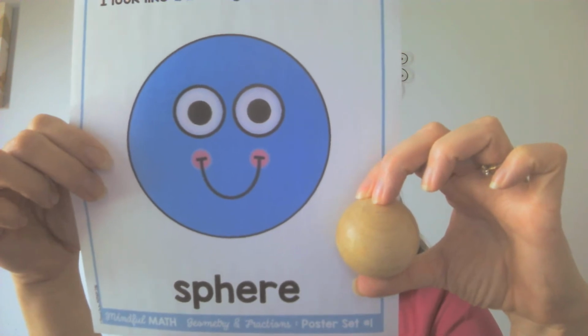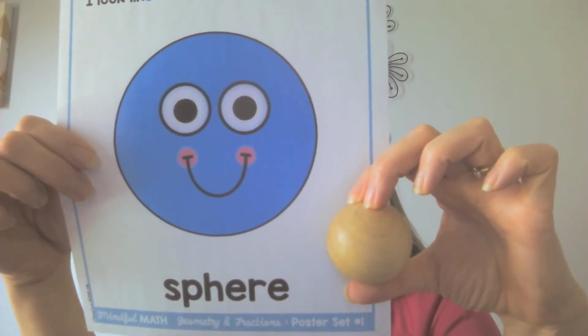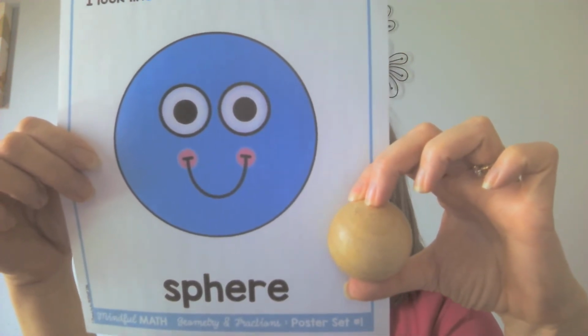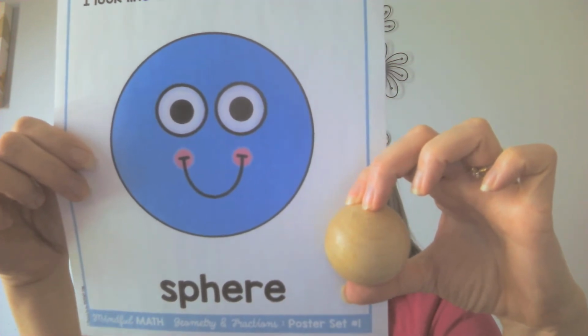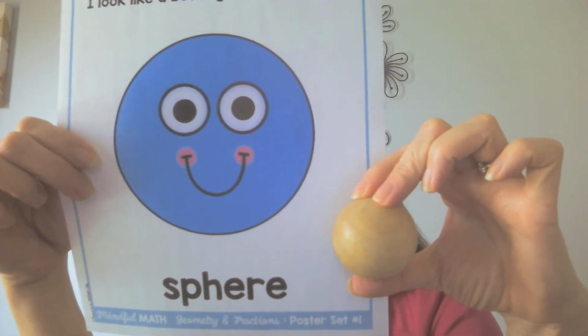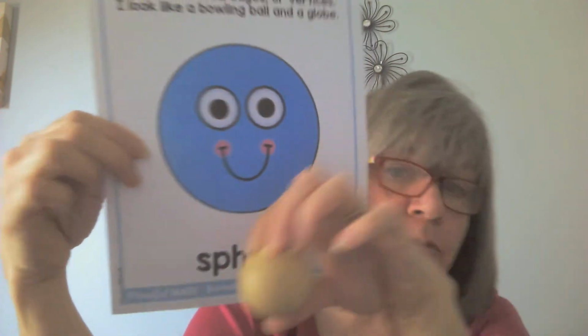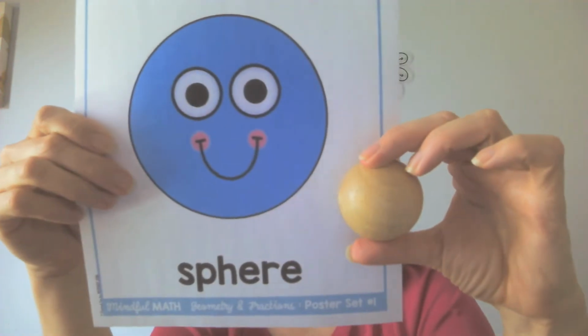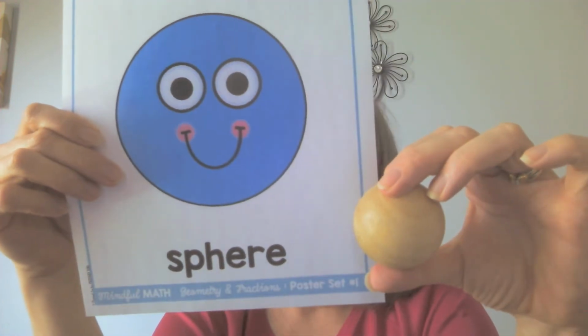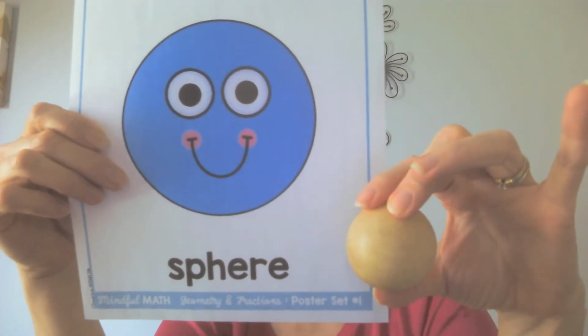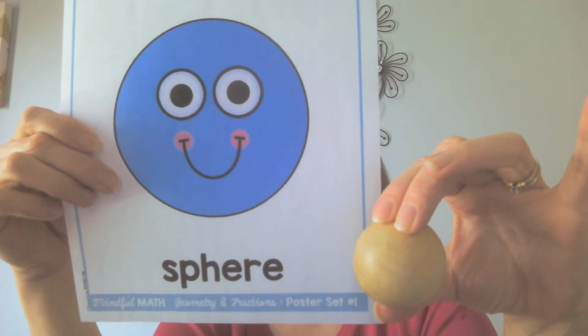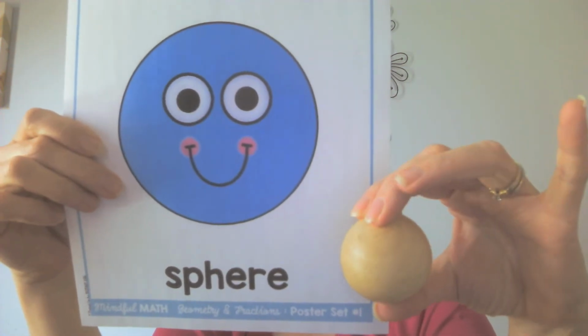I'll read the poem. Ready? I am a sphere. I am perfectly round and symmetrical. I have no faces, because remember, face is flat. I have no edges. Ooh. And no vertices. I look like a bowling ball and a globe.